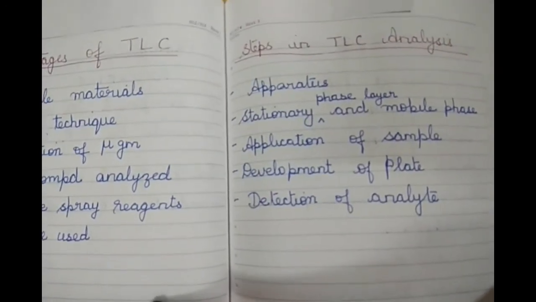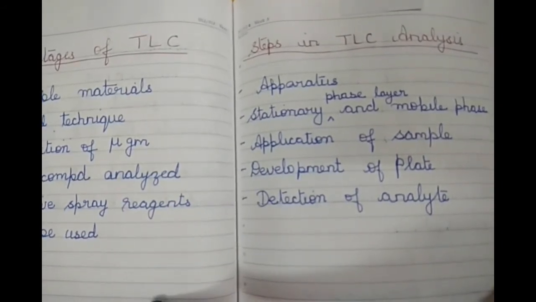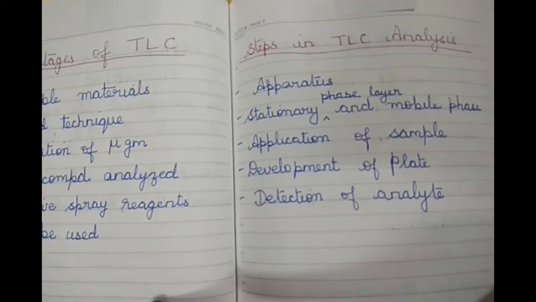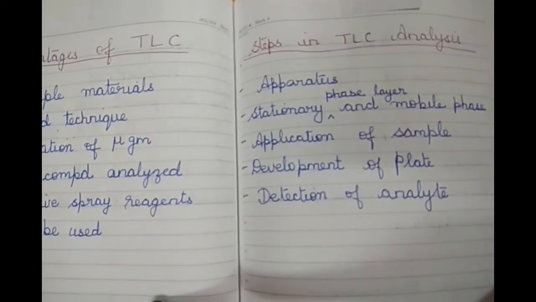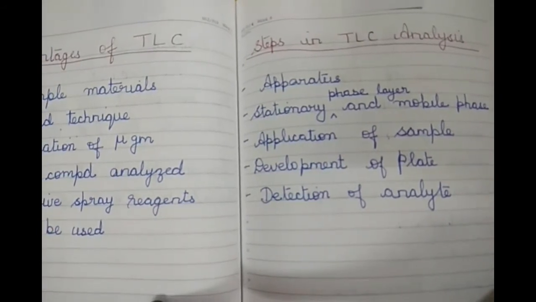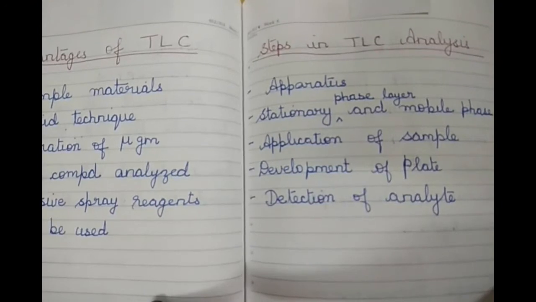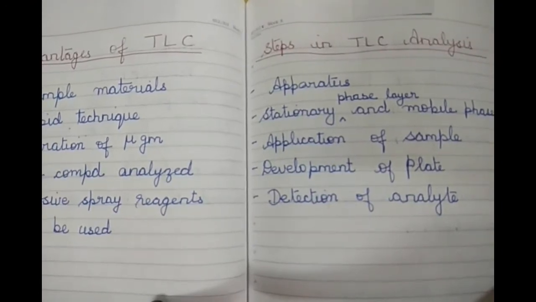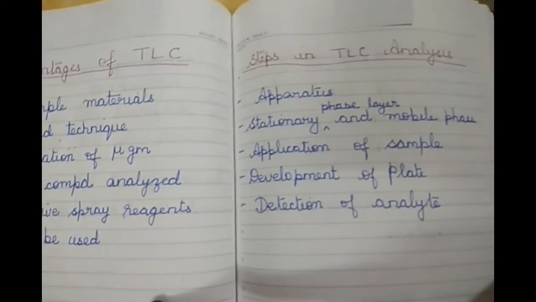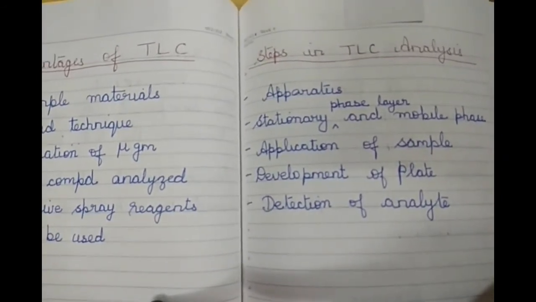Now the steps in TLC analysis. The following are the important components of a typical TLC system. First is the apparatus, which is the developing chamber. Second, the stationary phase layer and mobile phase. Then is application of the sample. Then the development of plate. And finally, detection of analyte.